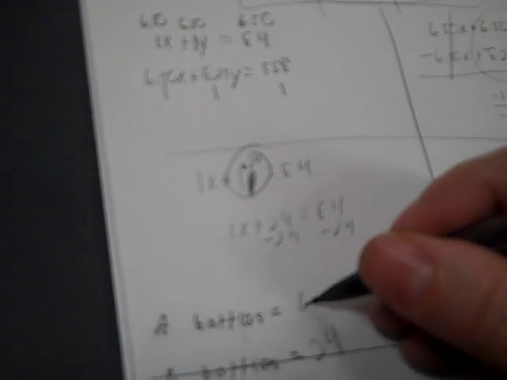Now to find your A bottles, we'll just replace Y in this equation here. Delete your Y and just put a times 24 next to that. So 1X plus 24 equals 84. Subtract 24, and that's 60. You don't need to divide it by 1. It'll still be 60.